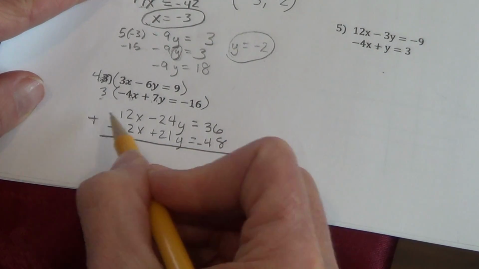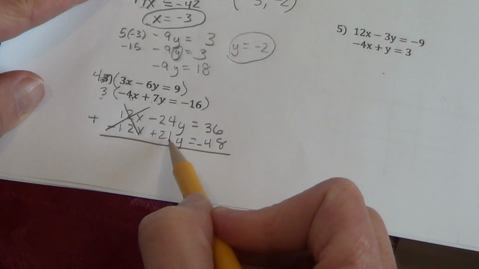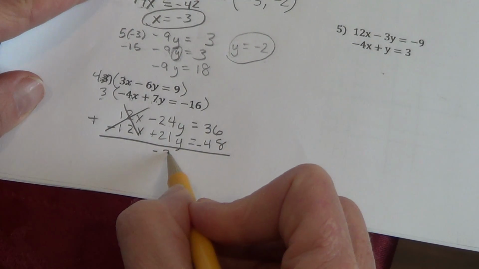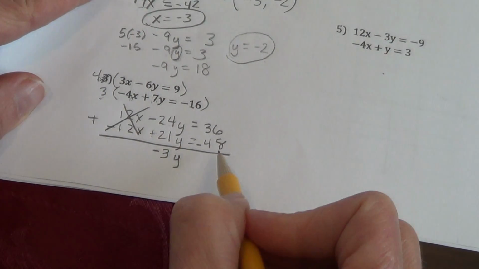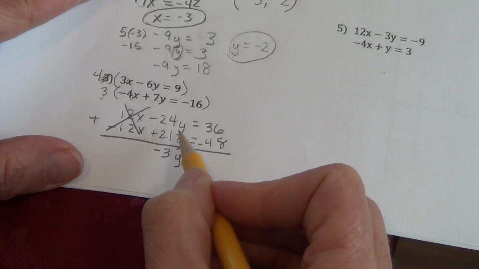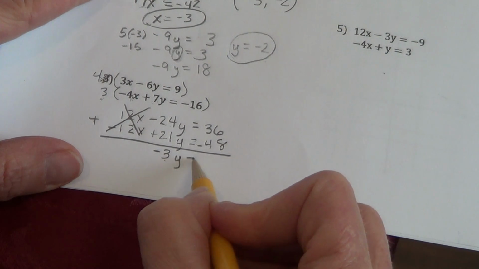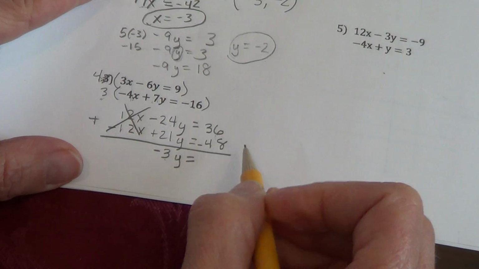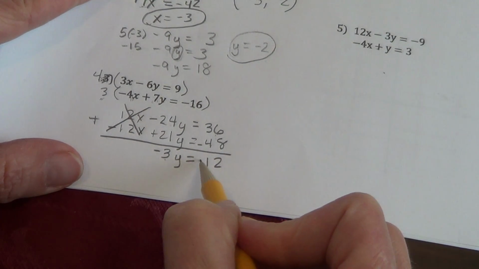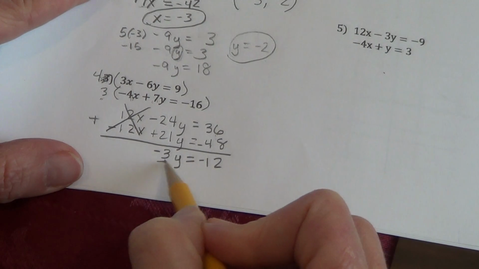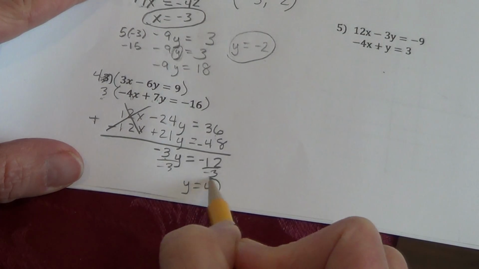So let me add these together. 12 and negative 12 cancel out. Negative 24 and a positive 21. Subtract them, we get 3. The sign of the larger one is negative, or I should say the one farther from 0 is negative. So we have the negative on the 3. 48 minus 36 is 12. The one farthest from 0 is negative, so the answer is negative. Now we divide by negative 3, and we find that y equals positive 4.